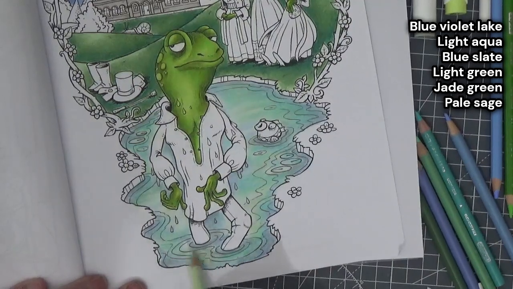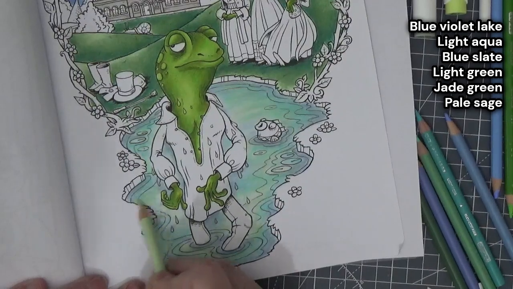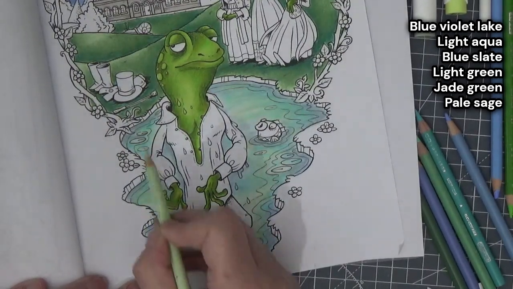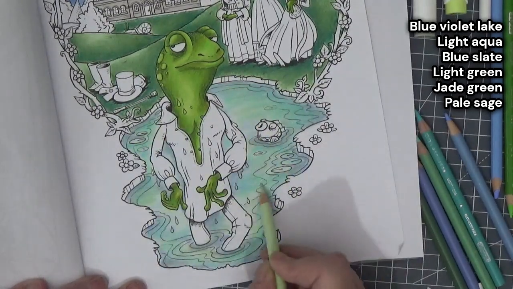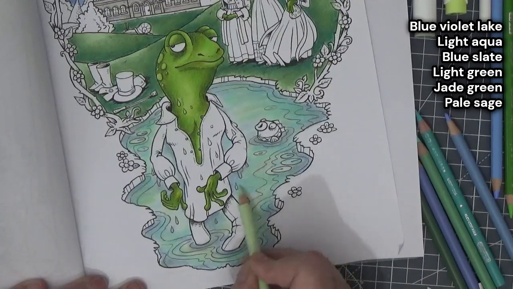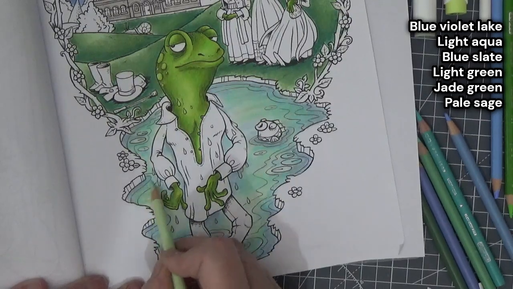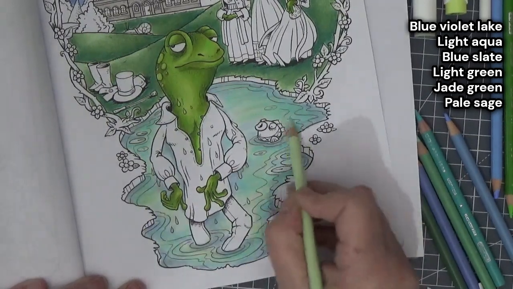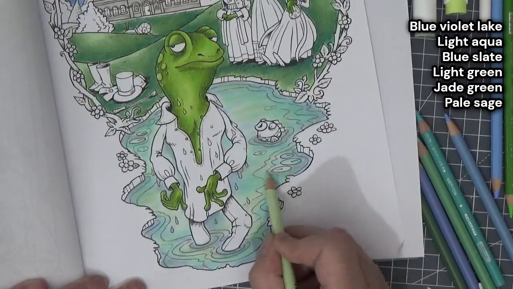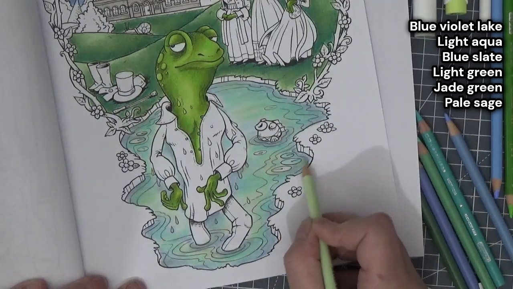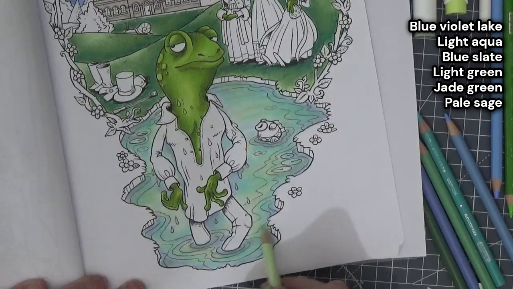So we've actually done a lot today. We've got a lot covered. And then when we come in with our paint pens, we can do the little water droplets and the movement in the water that RJ's given us.